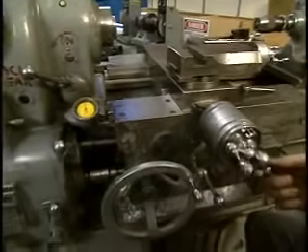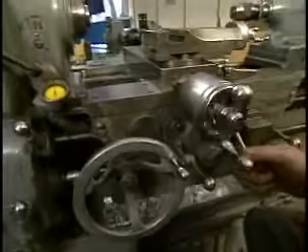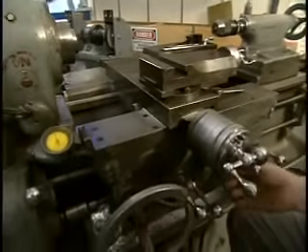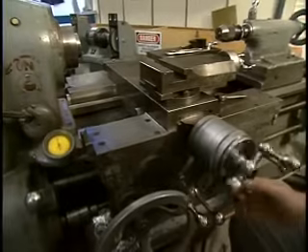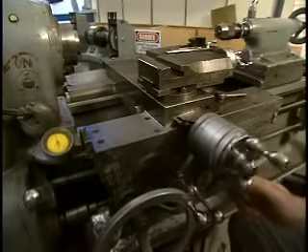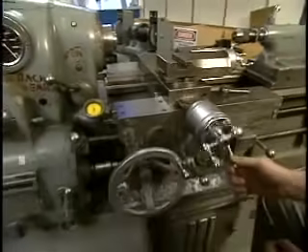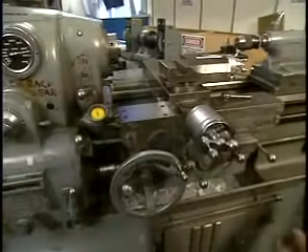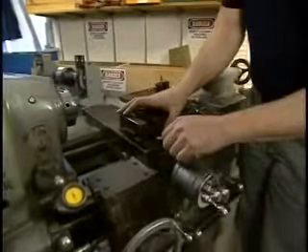There's a similar lever for the cross slide. Engaging that, we have the cross slide out. Again, changing direction, and we can drive the cross slide in. The third axis of the machine does not have a power feed.